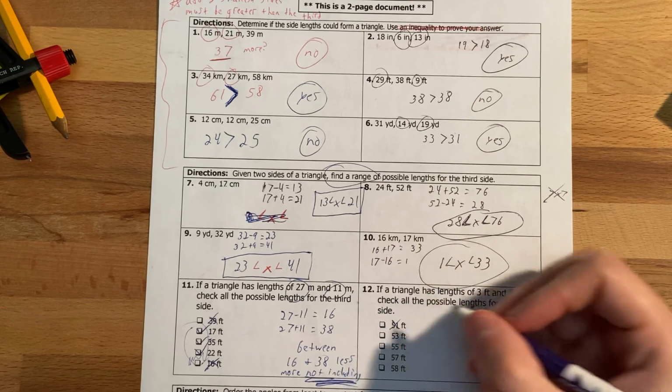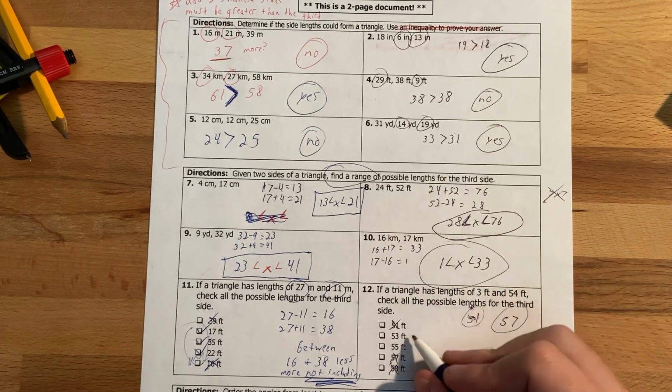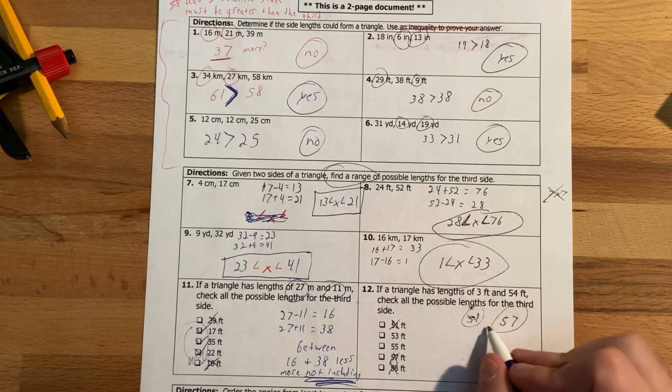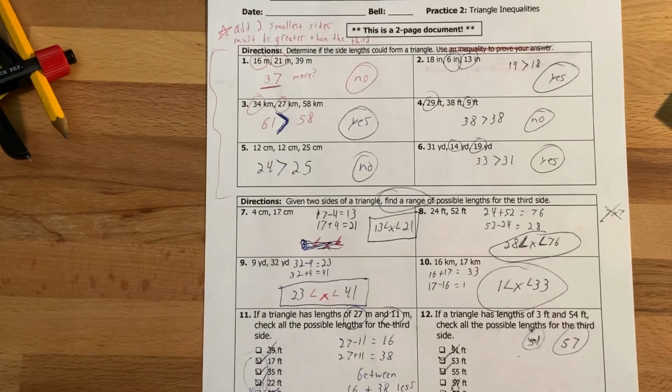So it can't be 51, can't be 58, can't be 57. 53 is between them, 55 is between them. There you go. Okay, so that's everything we're doing on this one. Have a good one.